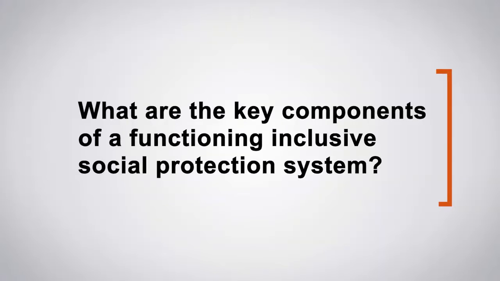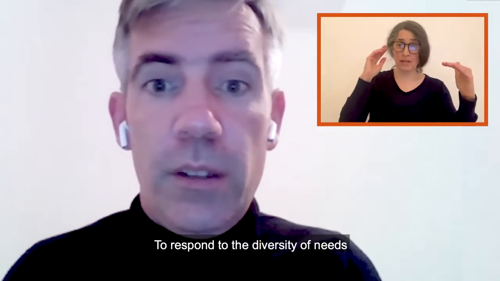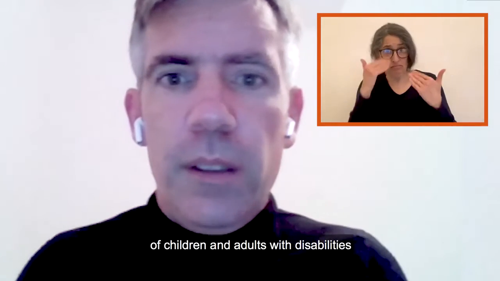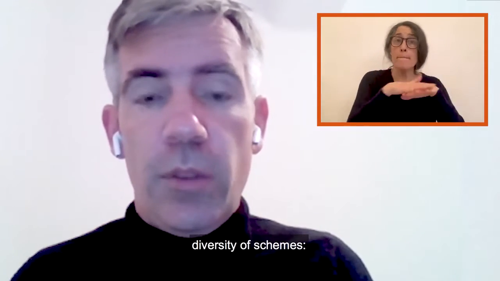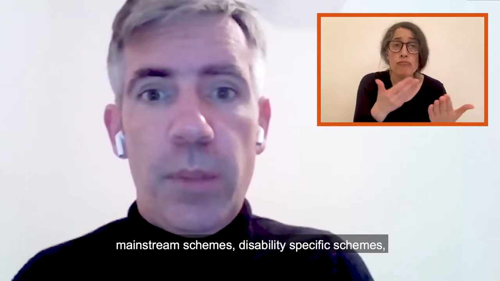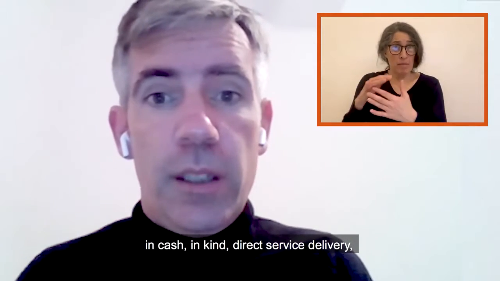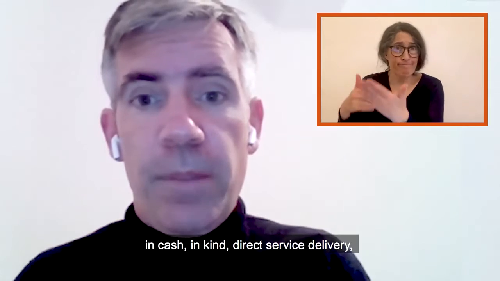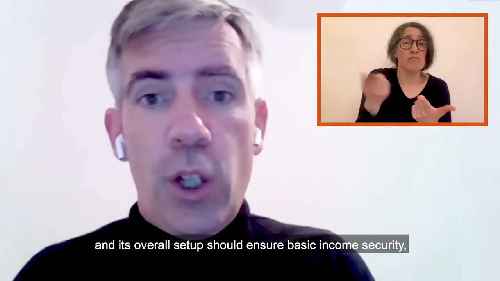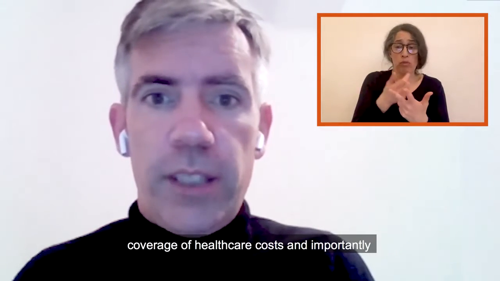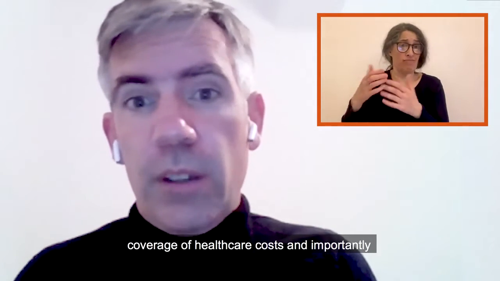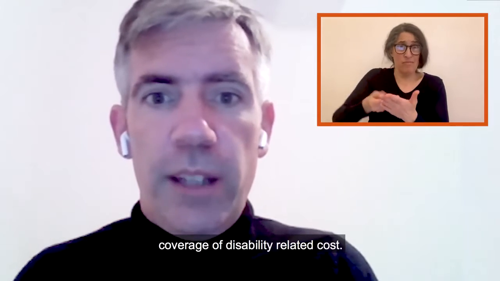Key components of a functioning, inclusive social protection system. To respond to the diversity of needs of children and adults with disabilities, an inclusive social protection system should combine a diversity of schemes: mainstream schemes, disability-specific schemes, in cash, in kind, direct service delivery. And this overall setup should ensure basic income security, coverage of healthcare costs, and importantly, coverage of disability-related costs.